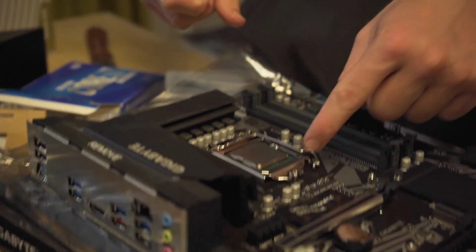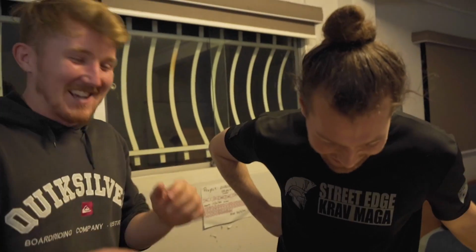Oh, fuck, you broke it. I was just kidding. I was like, this is it's in. We did it. All right, now install TensorFlow. Pip install. Yeah. All right.